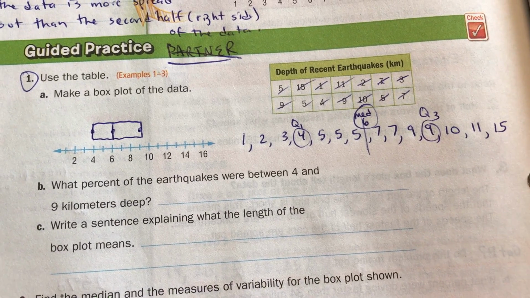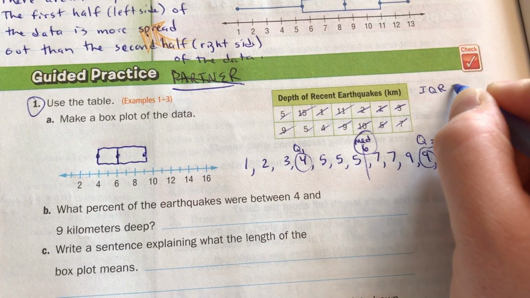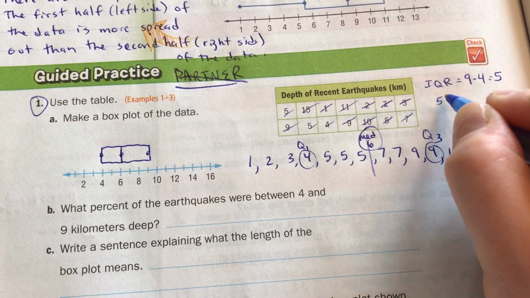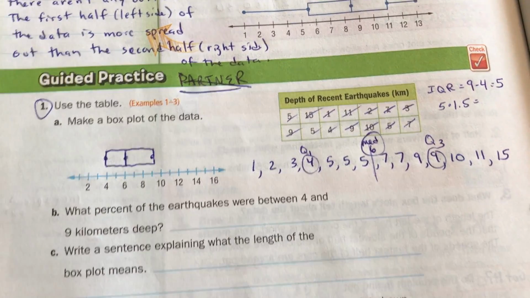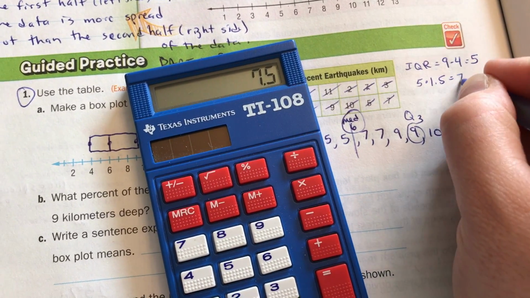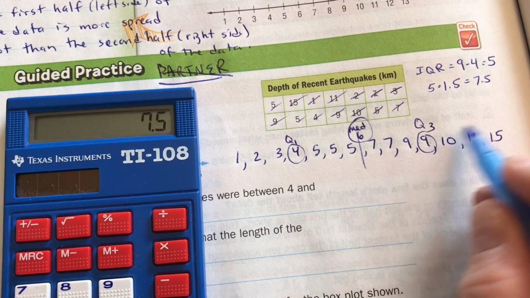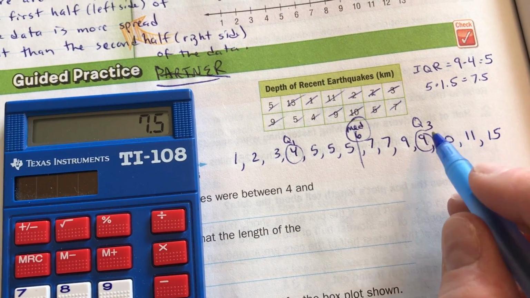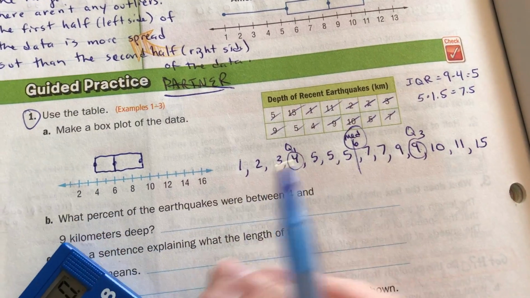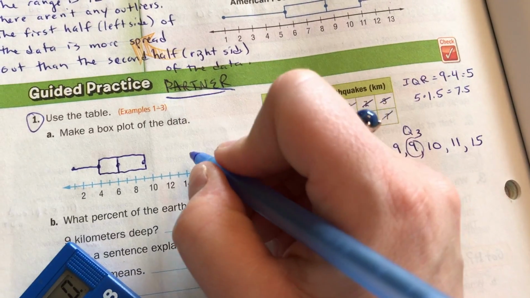Now, are there any outliers here? Let's see, the interquartile range, 9 minus 4 is 5, and 5 times 1.5 is 7.5. So 7.5 less than 4 is negative. 7.5 more than 9, 12, 13, 14, 15, 16 is going to be above 15. So there aren't any outliers. So let's put 1 down here and 15 up here.